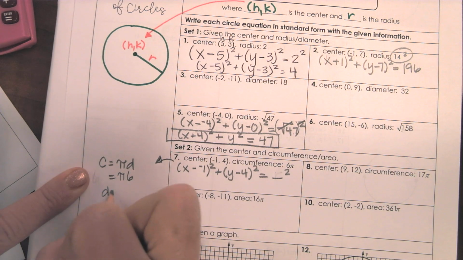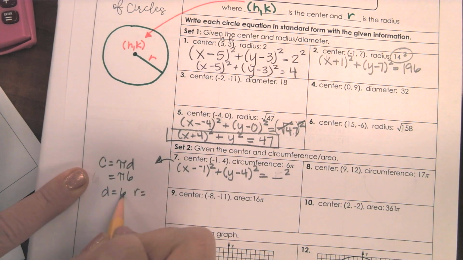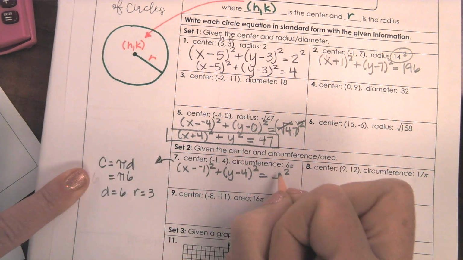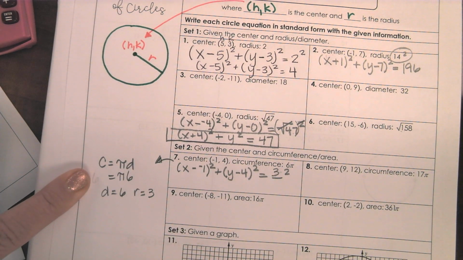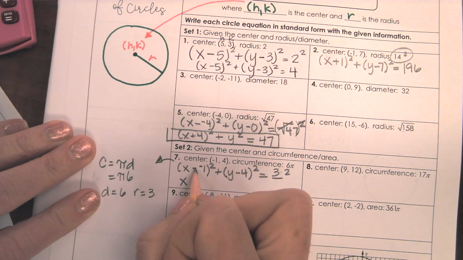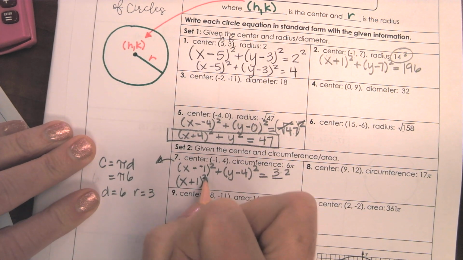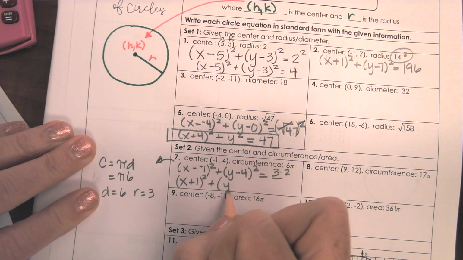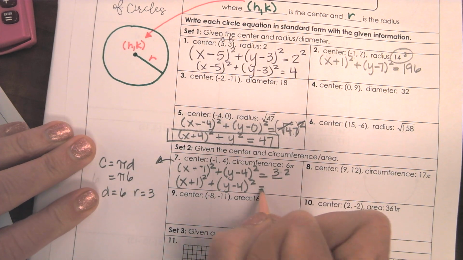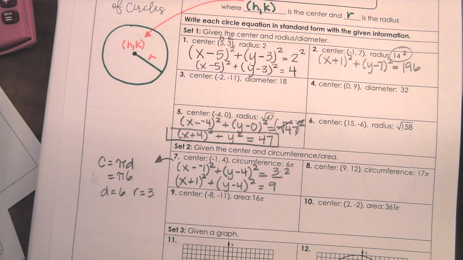So if our diameter is 6, then what is our radius? Well, our diameter is twice our radius. So our radius is half of that. So our radius is 3. So now I have 3 squared, right? Got to remember back from those beginning lessons. So I'm going to simplify it here. I've got x minus -1 is going to be plus 1 squared plus y minus 4 squared equals, well, 3 squared. 3 times 3 is 9. And there is my answer.